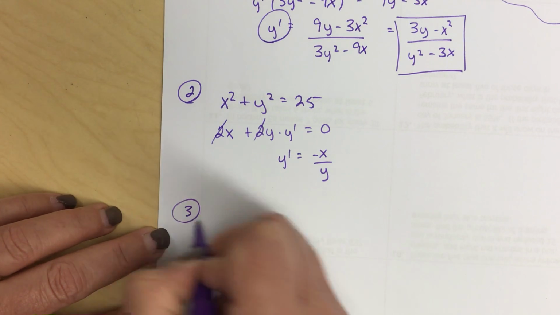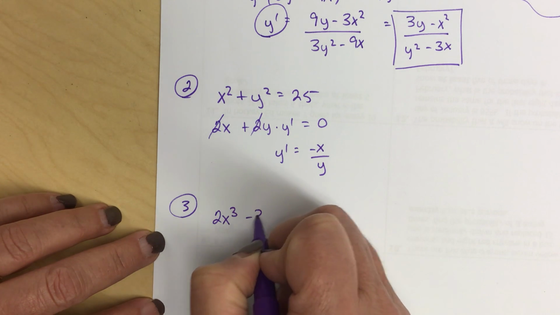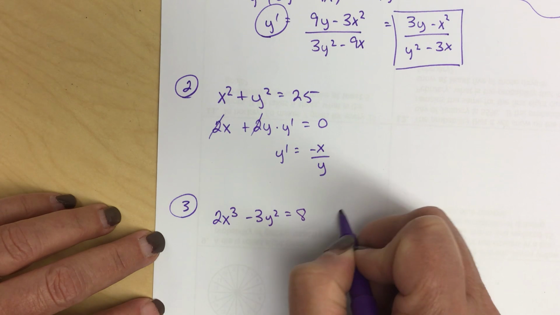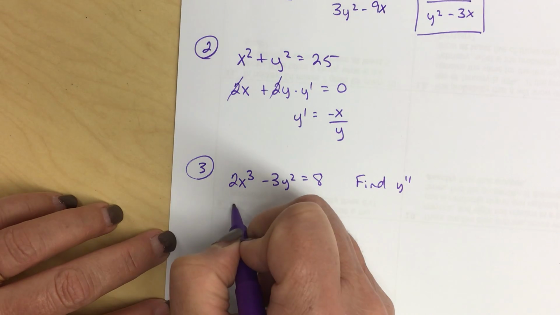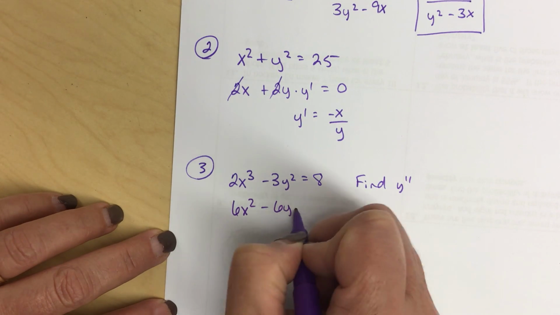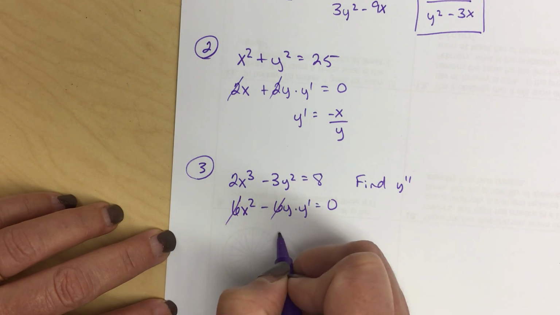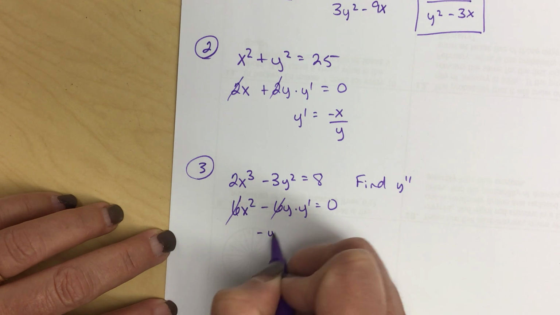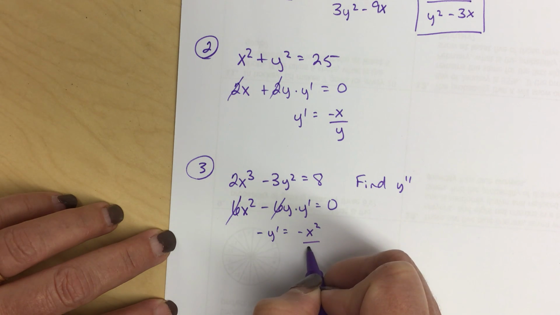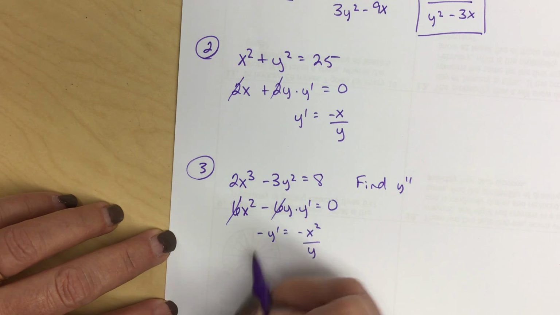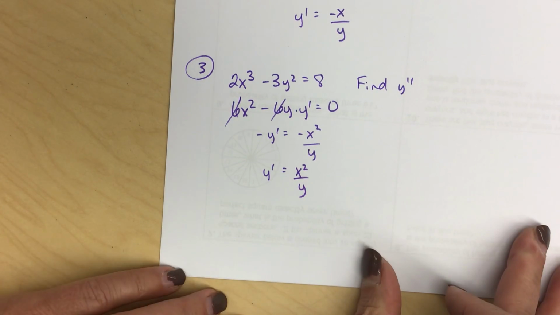We might have one where you're asked to find the second derivative. So let's say you have 2x cubed minus 3y squared equals 8. And we want to find the second derivative. So you start by finding the first. So 6x squared minus 6y y prime equals 0. So I'm going to divide by 6. And then negative y prime equals negative x squared divided by y. And so y prime is x squared over y. I did that kind of funky, but I think you see what I did.